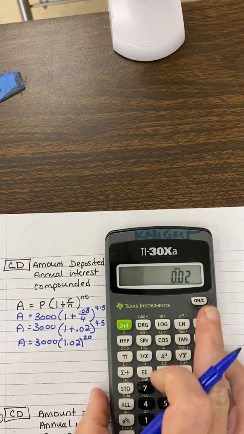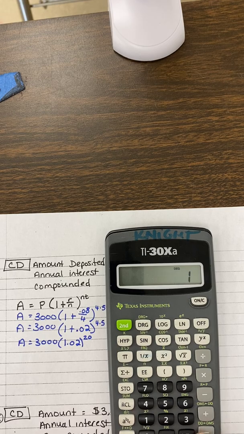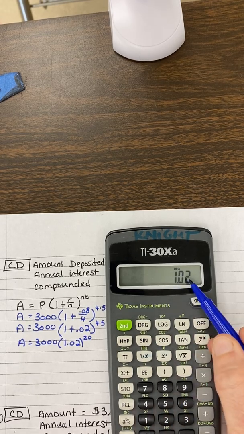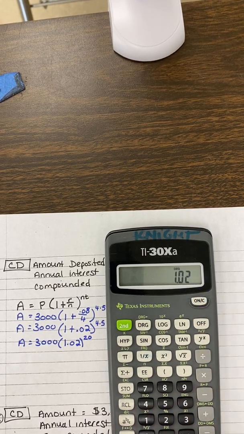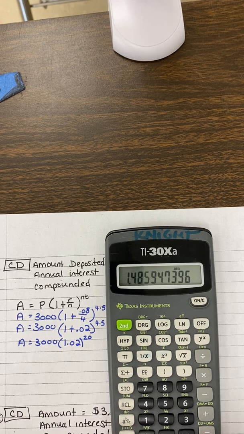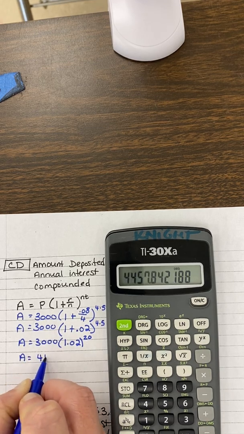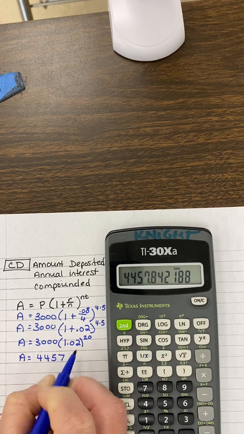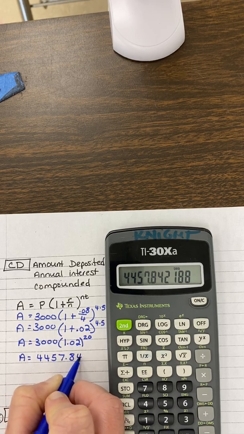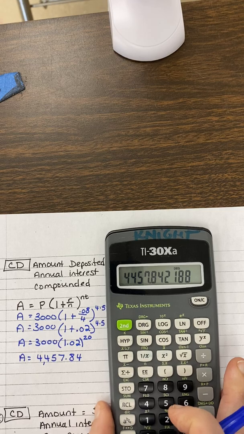Okay, so now in my calculator, I have my 1.02. I'm going to raise it to the 20th power and multiply it by 3,000. And I'm going to end up with 4.84. I'll just round it to the nearest cent. Okay?